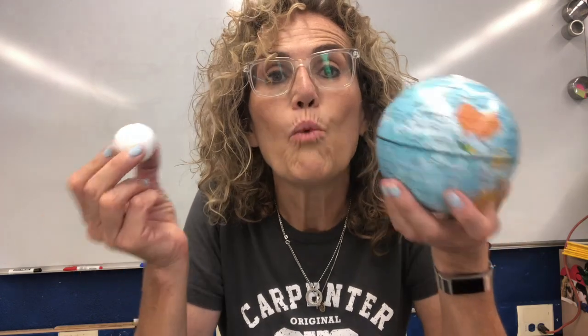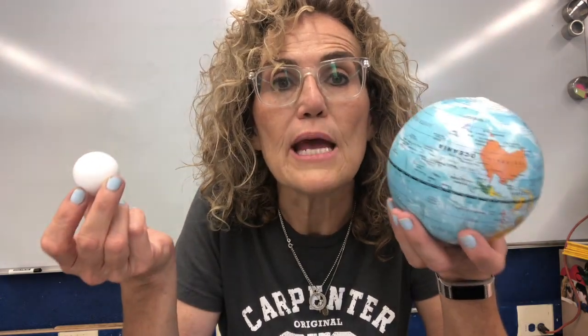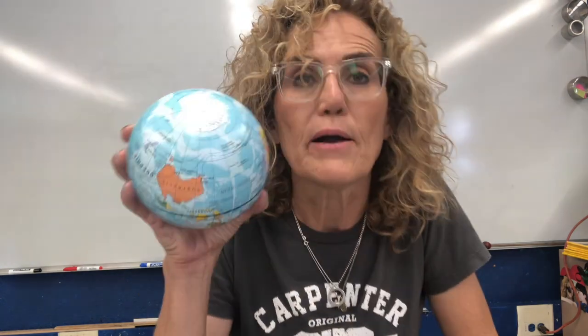Now I want to find out what is the distance that they should be away from each other. In order to do this, we're going to have to do a little bit of math. Yay, math! We know it says that the moon is 30 Earth diameters away from the Earth. So an Earth diameter is 12,742 kilometers. But we're going to use this model. What is the diameter of this Earth model?